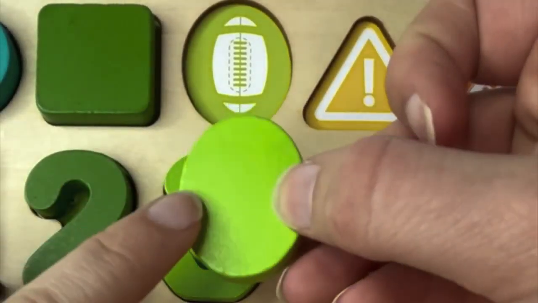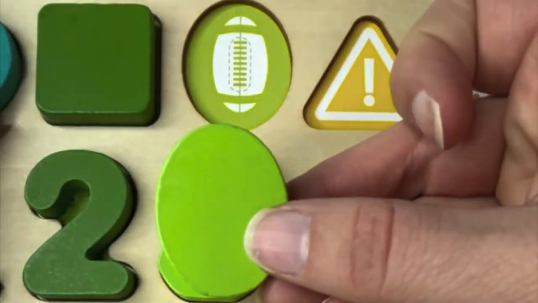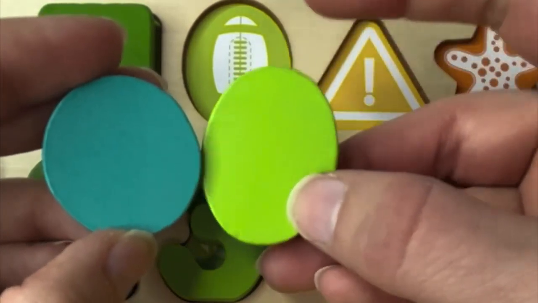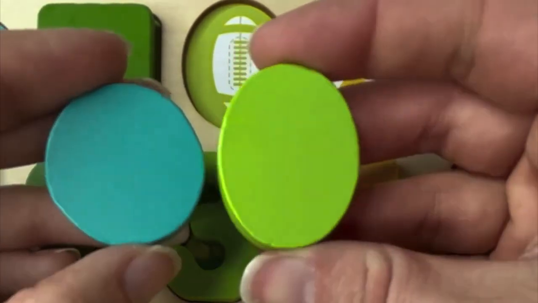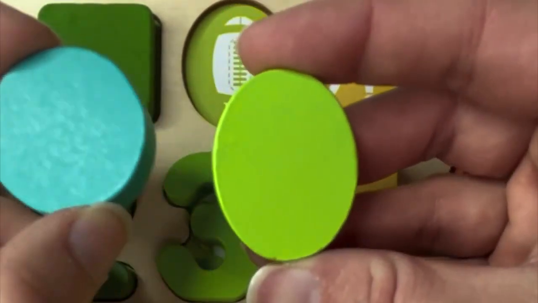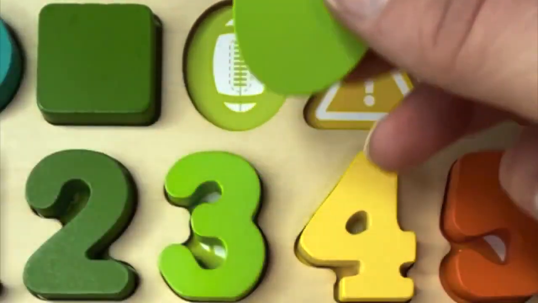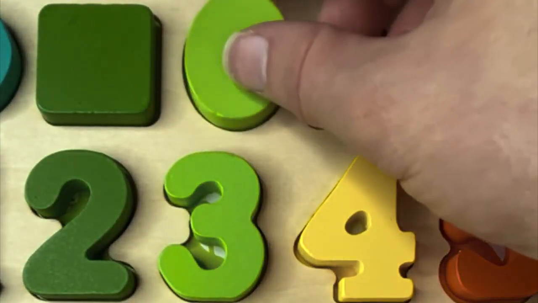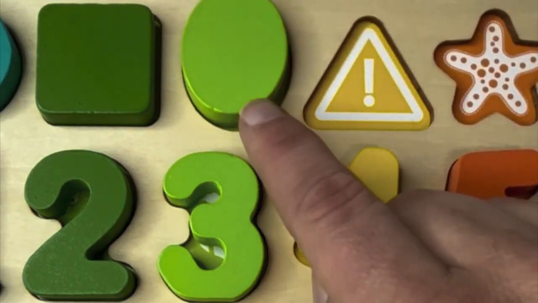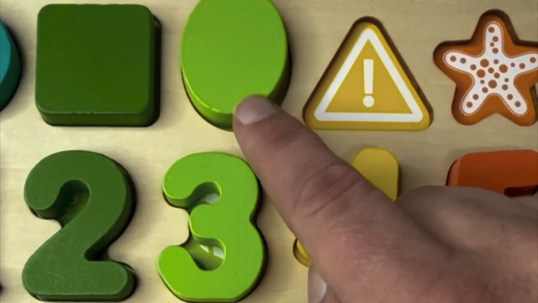How did you know that this was an oval? That's right. Look, it kind of looks like a circle, but this one is longer and skinnier. Like somebody took the circle and stretched it. And now we have an oval. Let's see if it fits. Fits perfect. And what color is our oval? Light green. Great job. We have a light green oval.